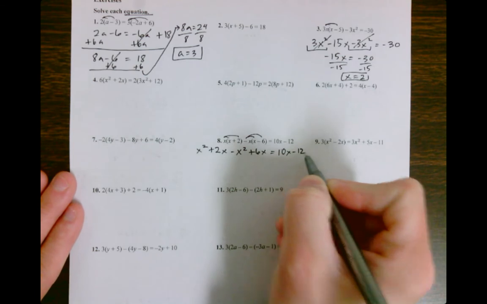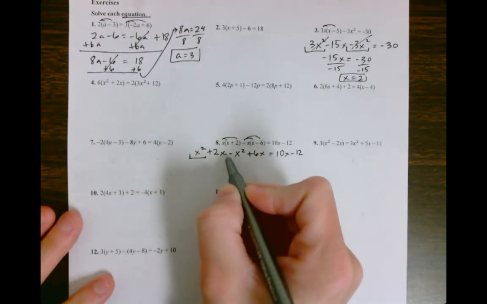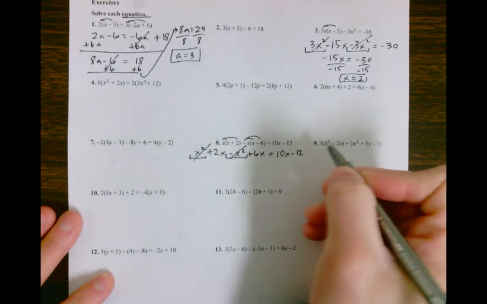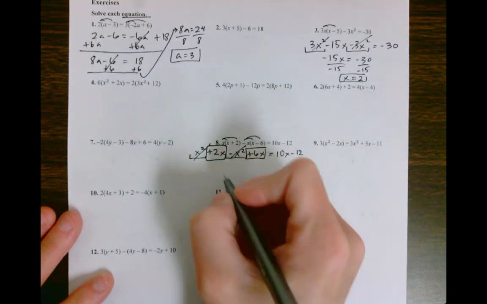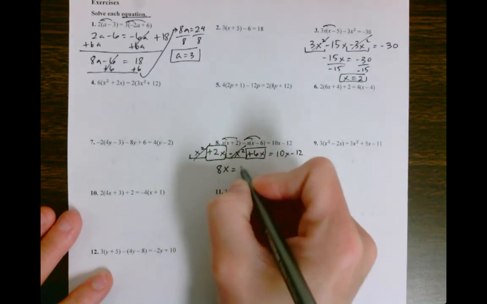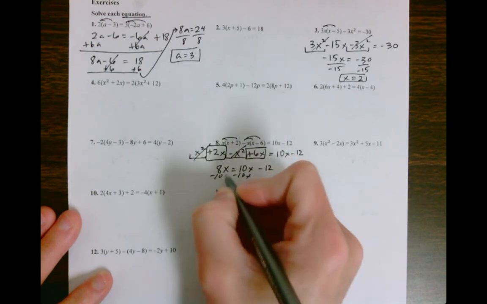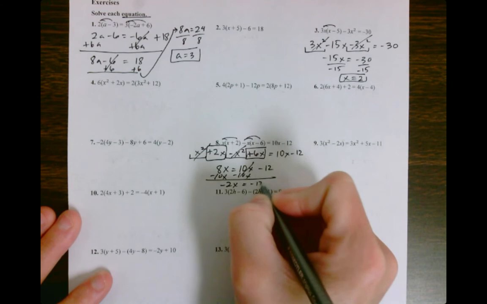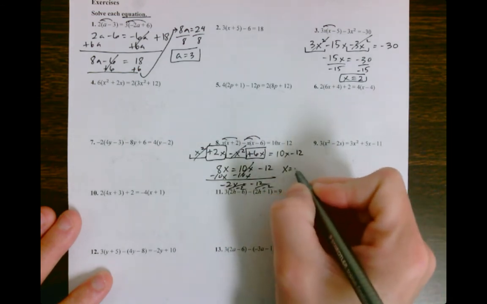Now again, combine so we can put things together on the left side. So I have a positive x squared and a negative x squared. Just like number 3, those are going to cancel out. But then I have positive 2x, positive 6x. That's going to be 8x. And then subtract my 10x over. So we have negative 2x equals negative 12. Divide by negative 2. X gives me 6.